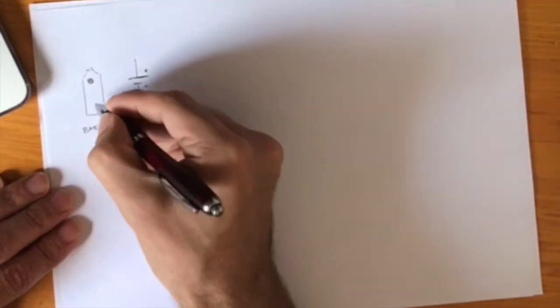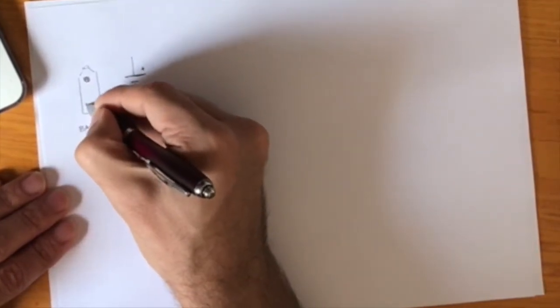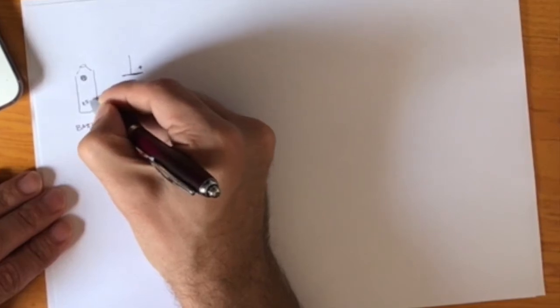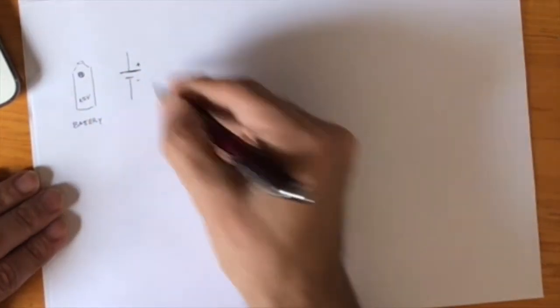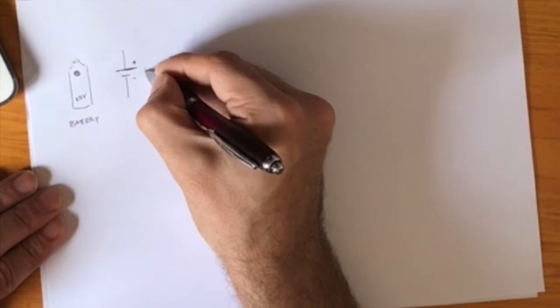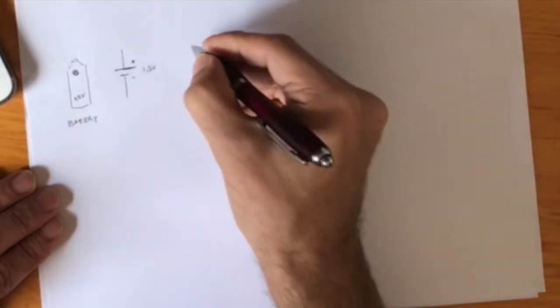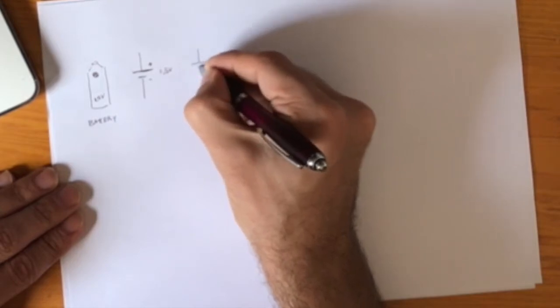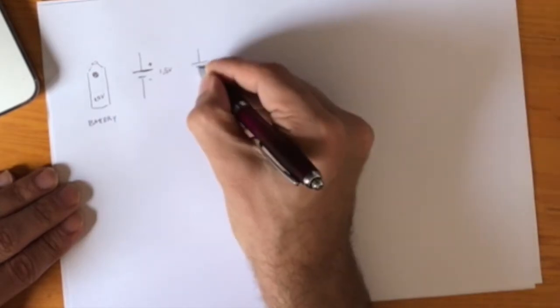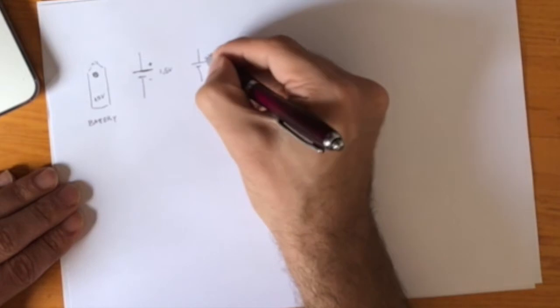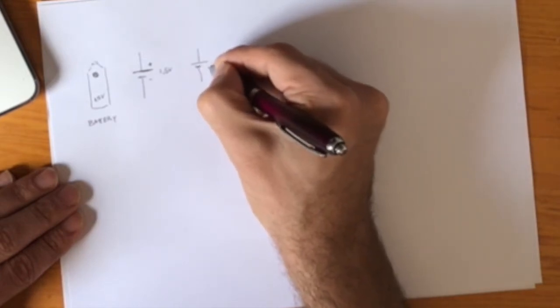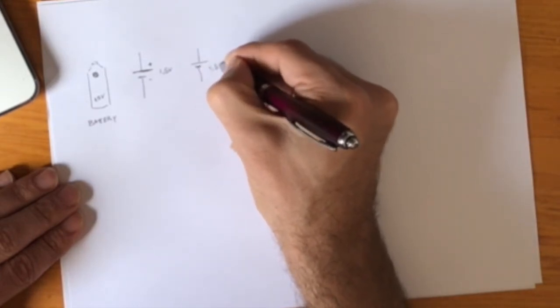And we might have in the label here something like 1.5 volts. And even more, we know that the longer bar indicates the positive, so maybe we just put here the voltage.